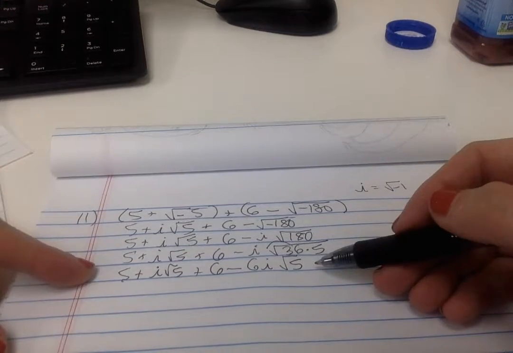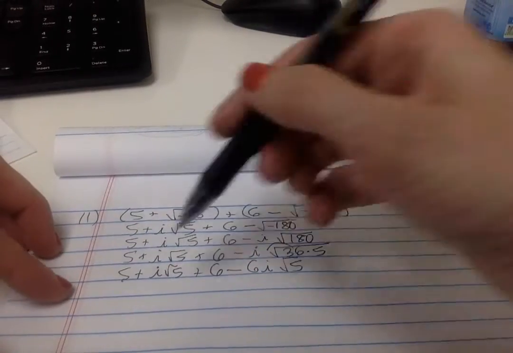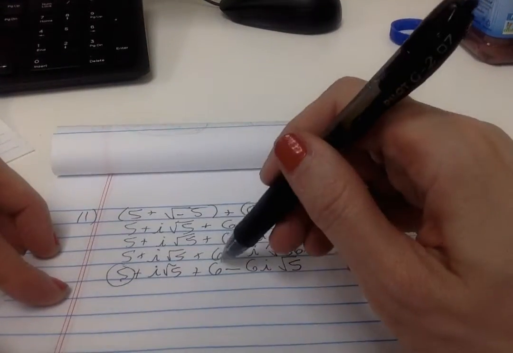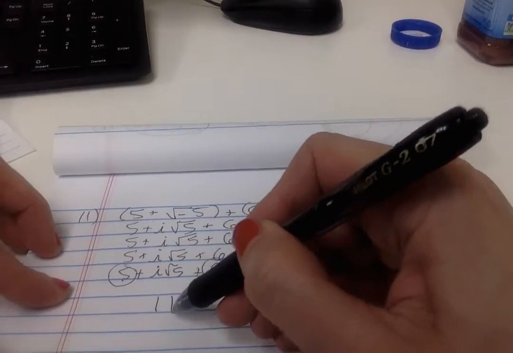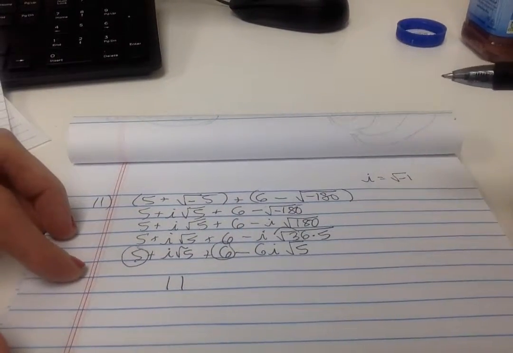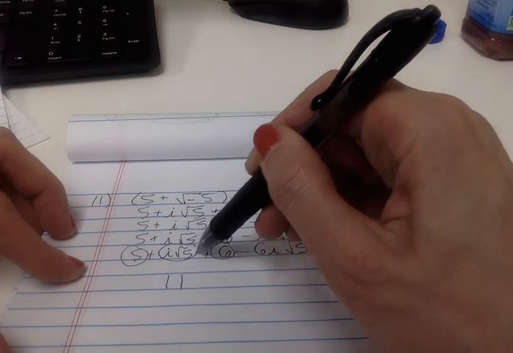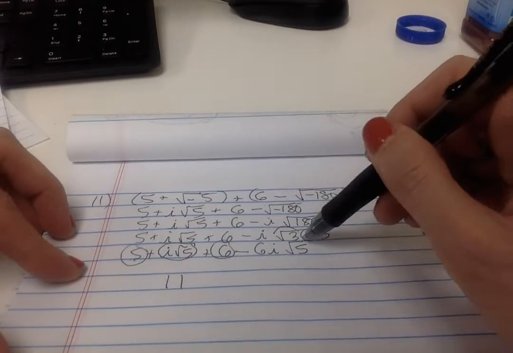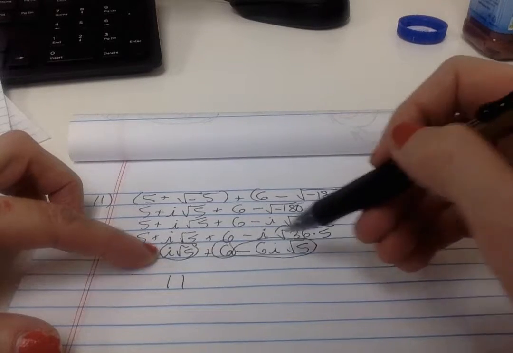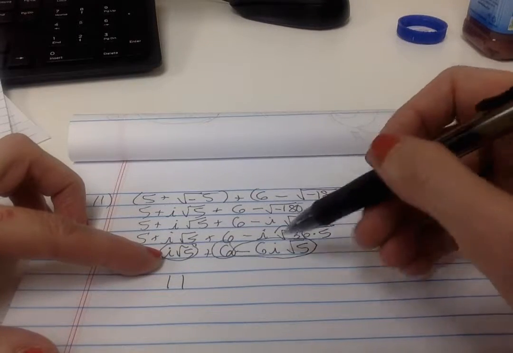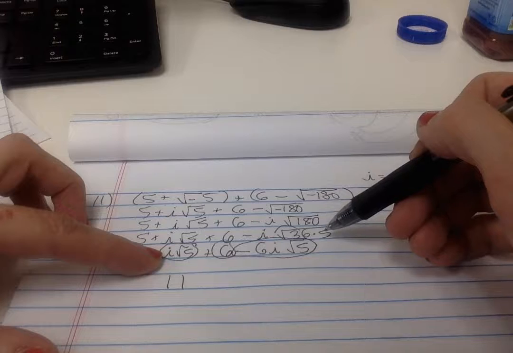Now here's an exciting thing that happened. I can see that these are like terms. That's just a regular old number, and that's a regular old number. So 5 plus 6 is 11. But I also see that we have like terms and that both of these are an i root 5 type thing. This is a 1 i root 5, since there's nothing there, it just means a 1, right? Minus 6i root 5.